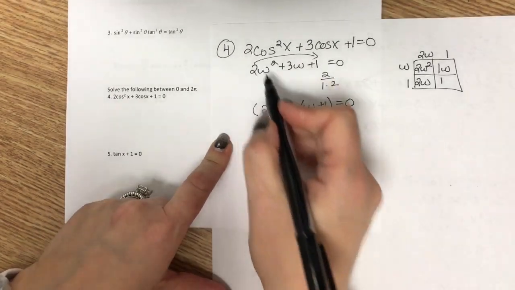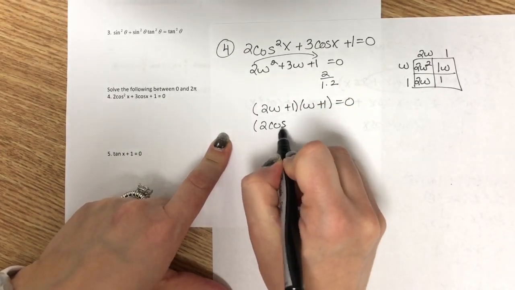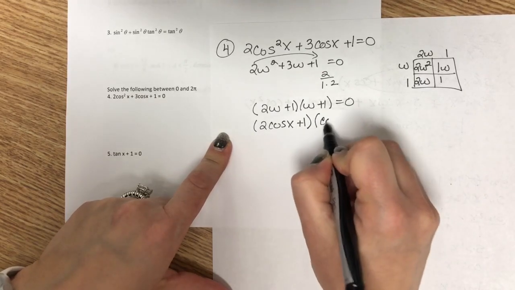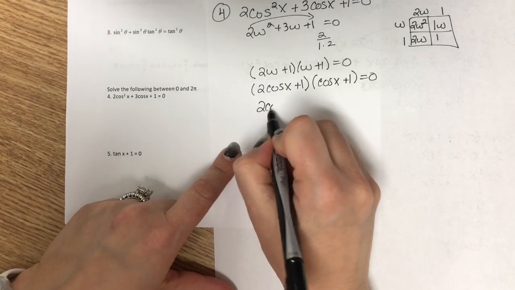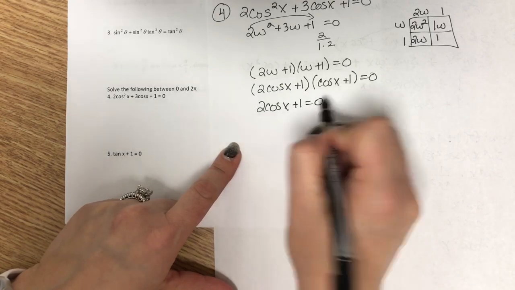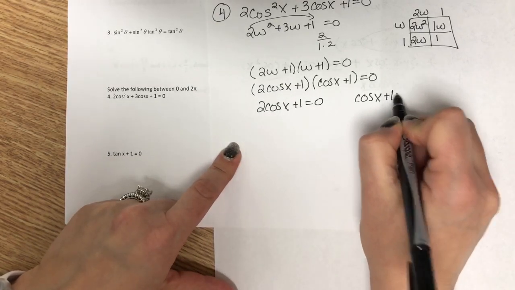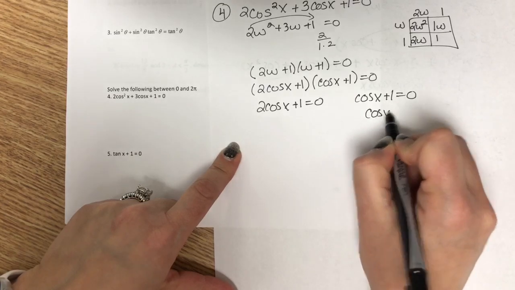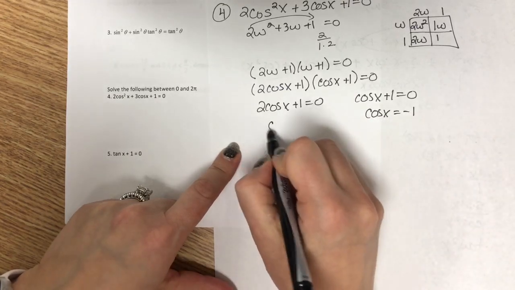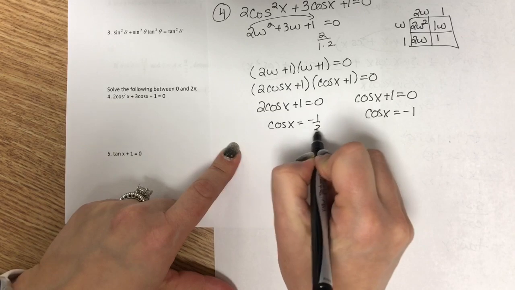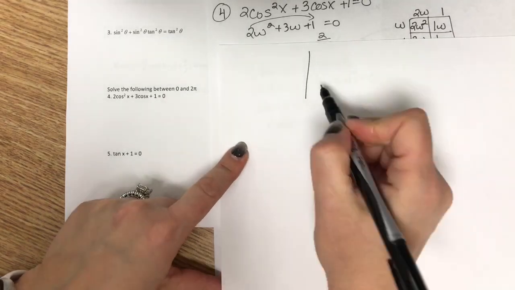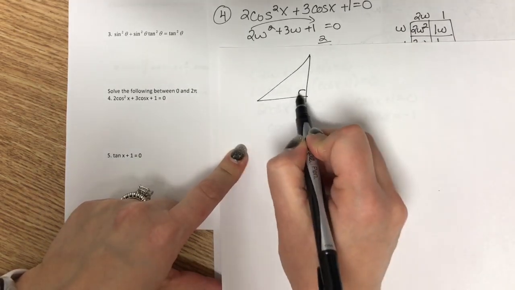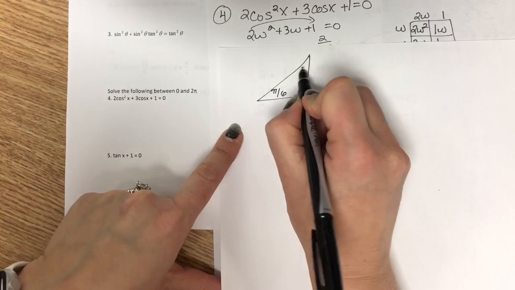But we didn't start with w's, we started with cosines. Now we can set each factor equal to 0. Isolate the cosine of x. And then I need all my special pictures. So I'm going to get a fresh piece of paper and draw them so that I can keep referring to it.